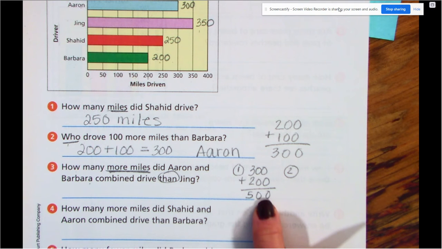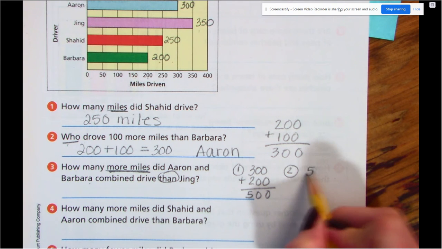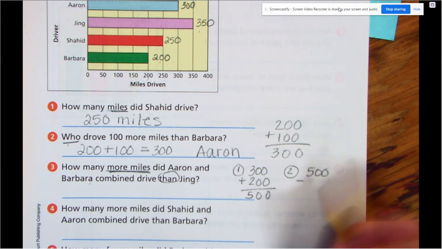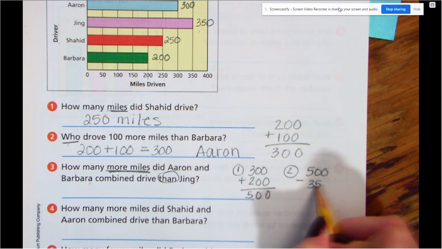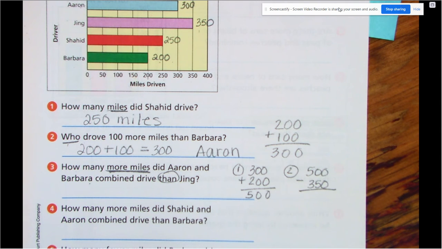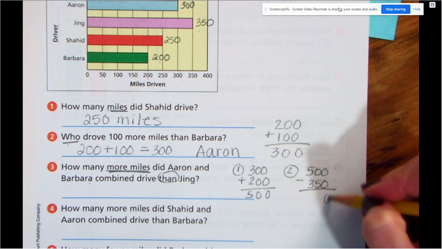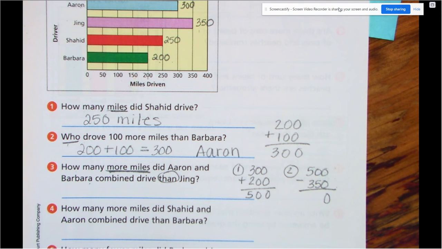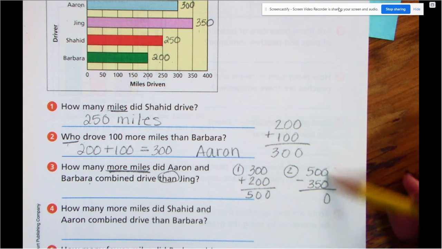So that means we're going to subtract. We need to have the large number on top. So 500 miles, and we're going to take away the 350 miles to see how many more miles these two people drove compared to Jing. Okay, so I can subtract.